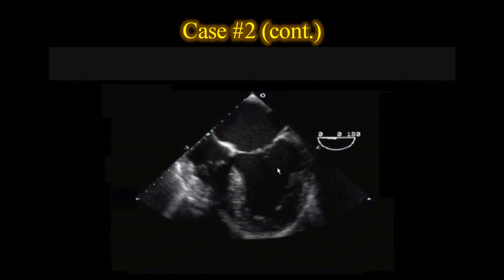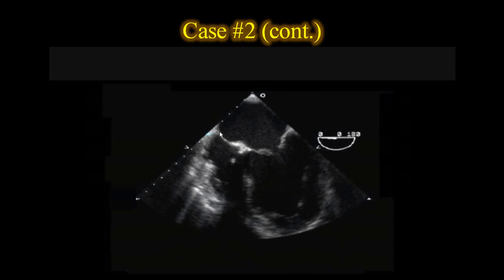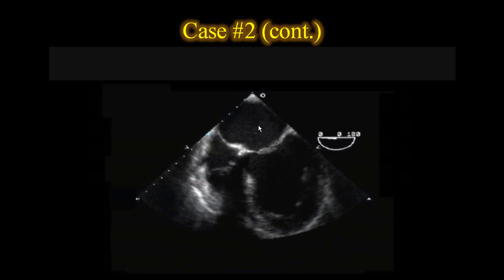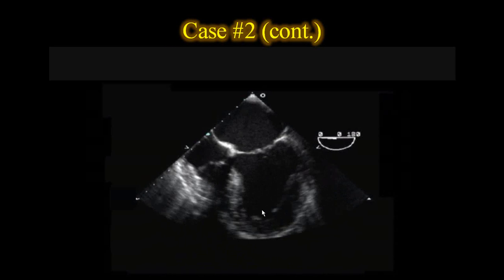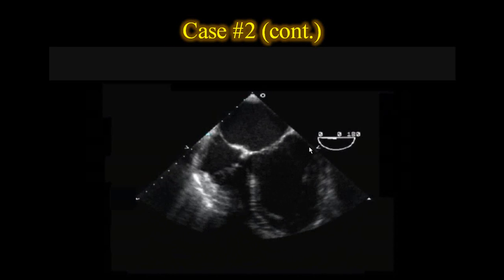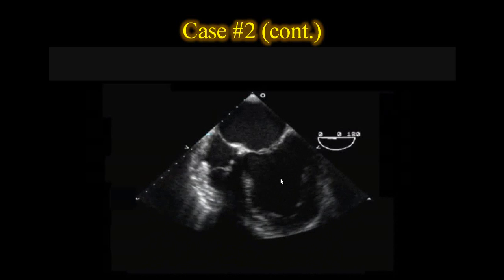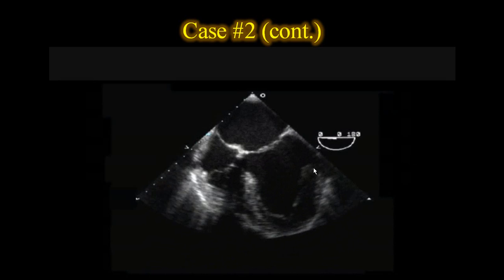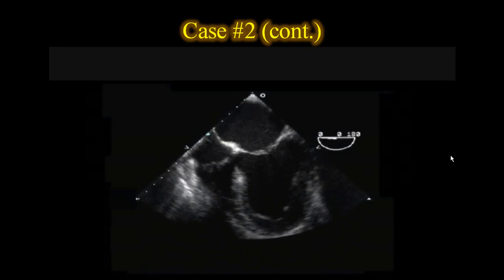Well, this is a mid-esophageal 4-chamber view, left atrium, right atrium, interatrial septum bowing to the left, indicating very high left atrial pressure. This left atrium is also dilated. Here's our left ventricle and right ventricle. The left ventricle is also dilated, and if you look at it, there's not much thickening during systole. There's not much motion at all. So this is an extremely hypokinetic to akinetic left ventricle, indicating a severe and acute ischemic event going on.